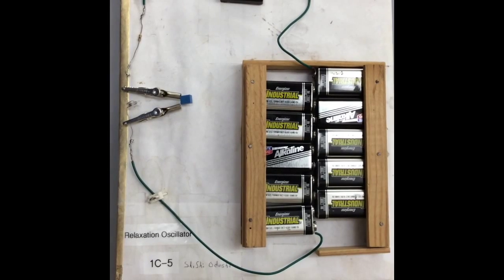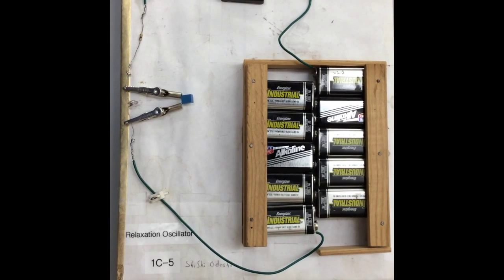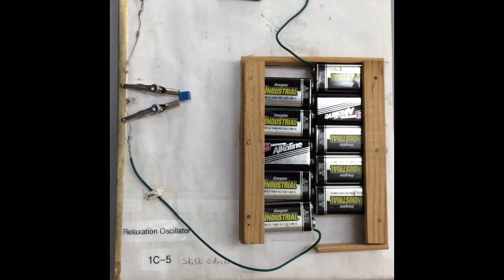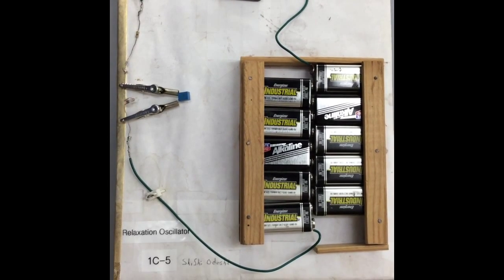Here we have a capacitor with a circuit and a neon bulb. Now notice how that neon bulb is blinking. Why would that happen? Today we're going to try and figure that out.